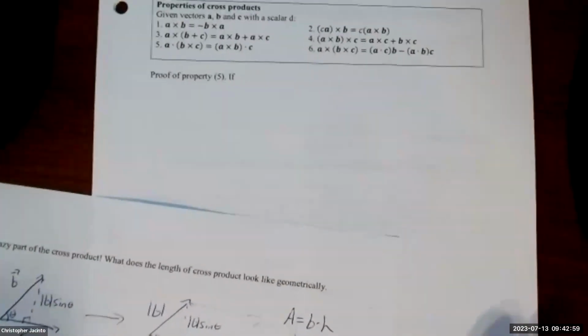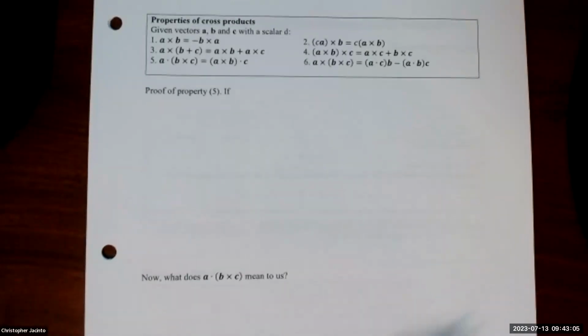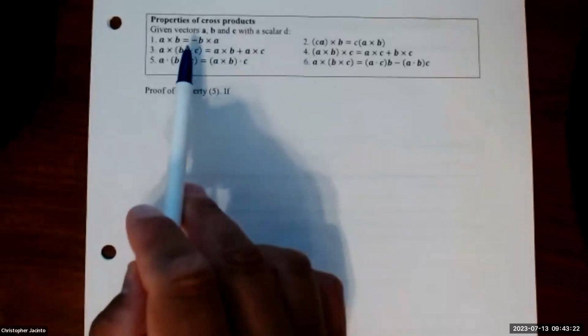So, like everything else, we have lots of different properties when it comes to the dot product, or sorry, the cross product. And some of these you'll actually be doing in your homework as well. Some of these are pretty straightforward. So in our case, we're going to be doing the proof of number 5, and a couple of these are proved in your homework as well. So again, these are just a couple of properties; break this stuff down to see how one goes to the other.